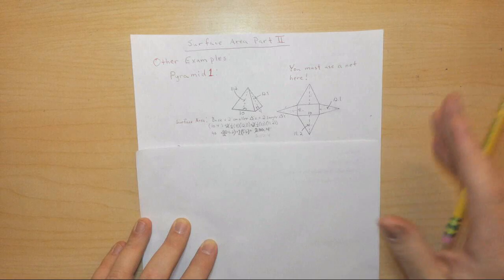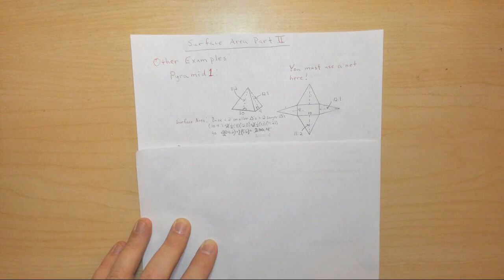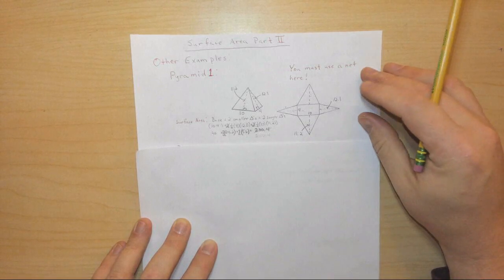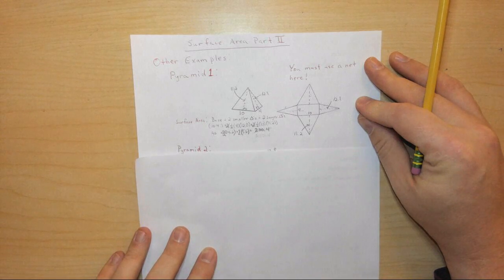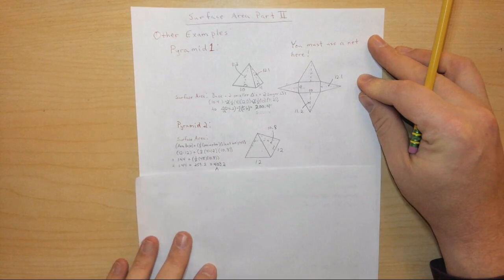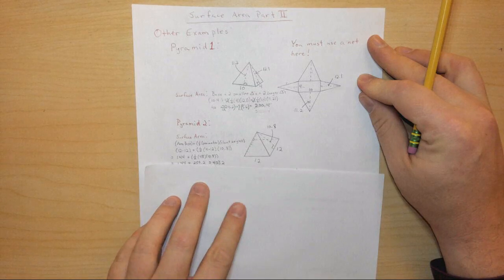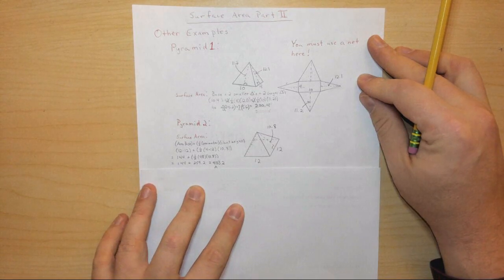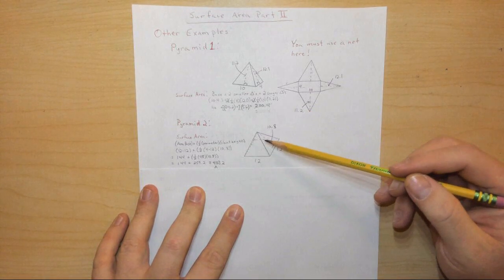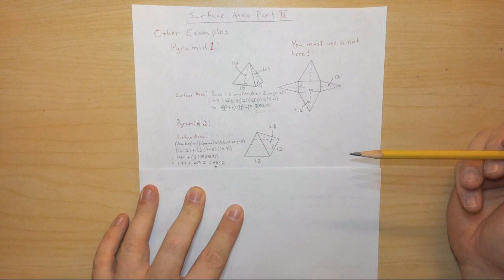No real formula there to memorize, nothing really to remember there. So we just add the areas of the nets. Then we have a second kind of pyramid. In this pyramid, all of the sides are the same, which makes it a little bit easier to do.